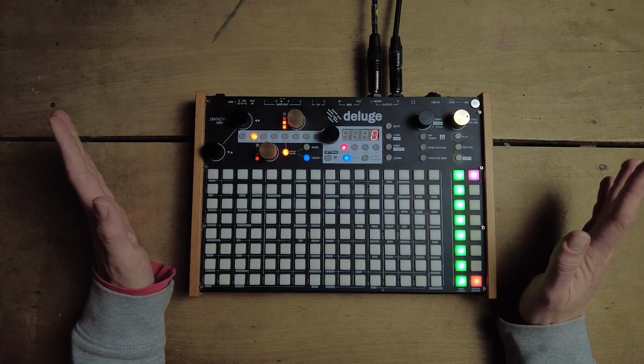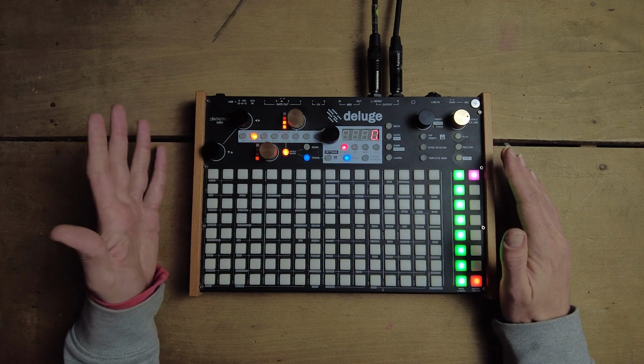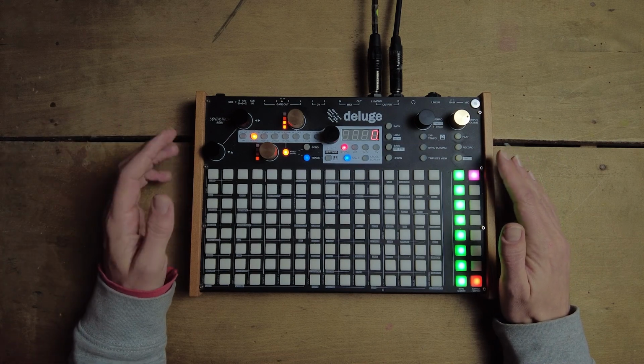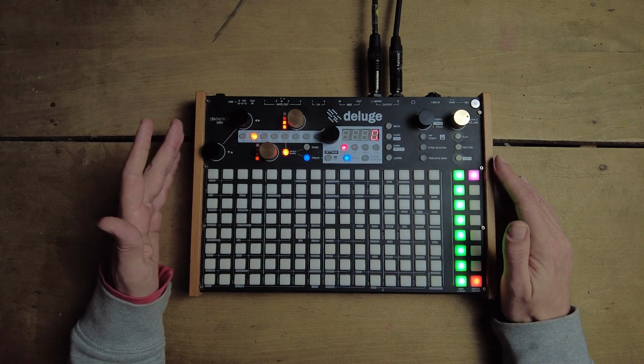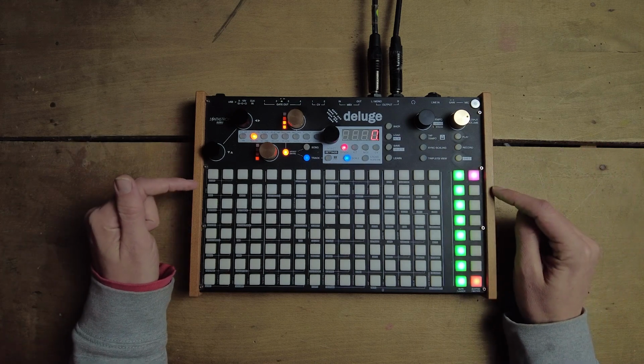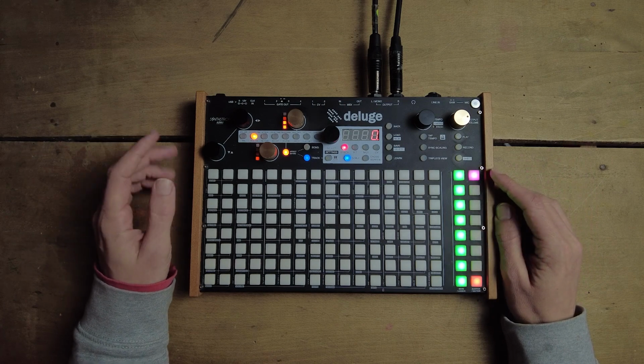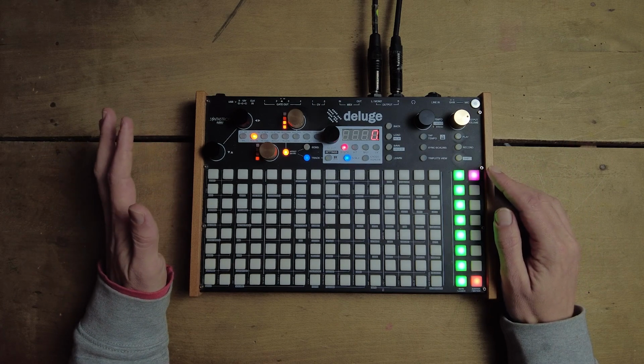First off, let me say, you probably get better and quicker results just using some good samples, but if you're interested in drum synthesis and/or how the synth engine of the Deluge works, this might nevertheless be of interest to you. So let's get started.